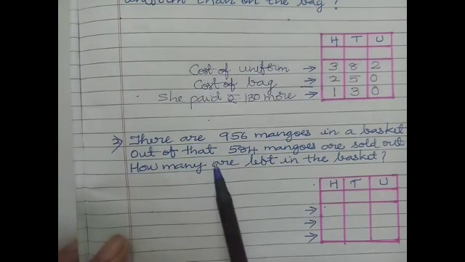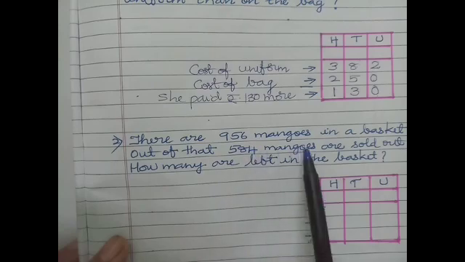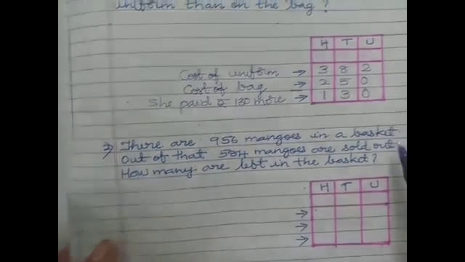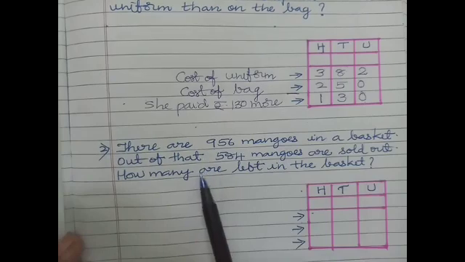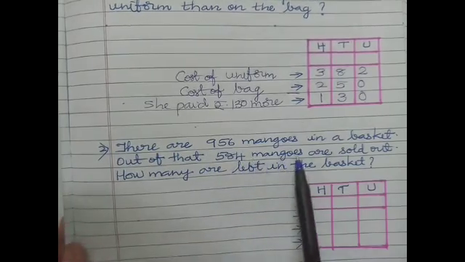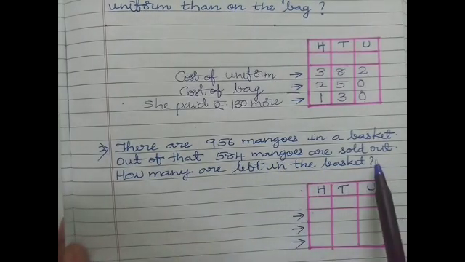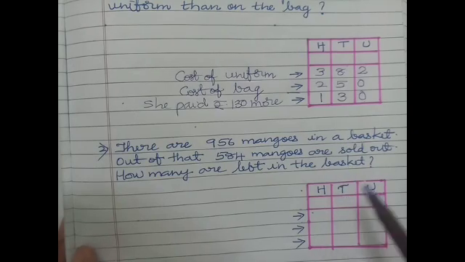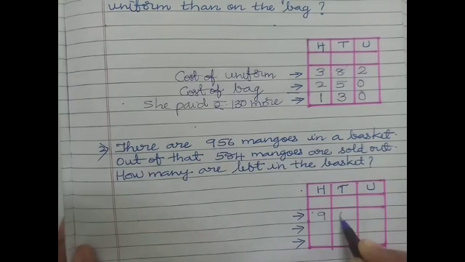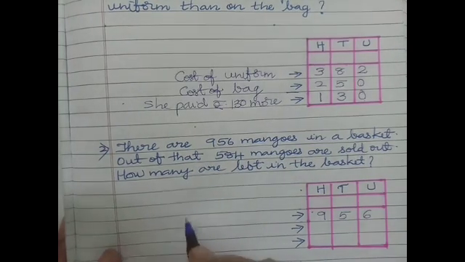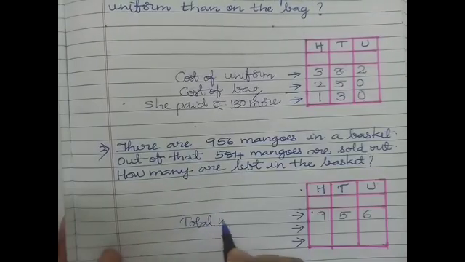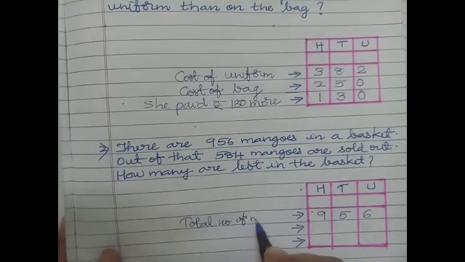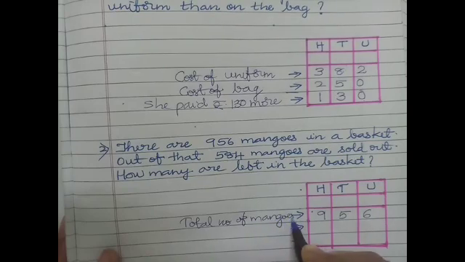There are 956 mangoes in a basket. Out of that, 584 mangoes are sold out. How many are left in the basket? So here also we have to take the bigger number here, 956. That is the total number of mangoes.